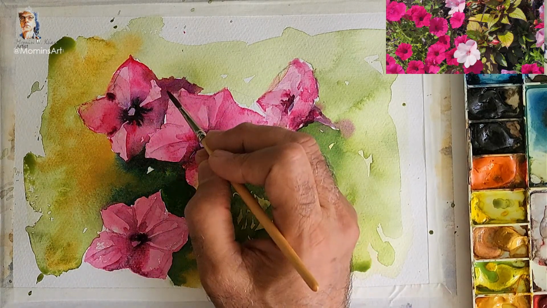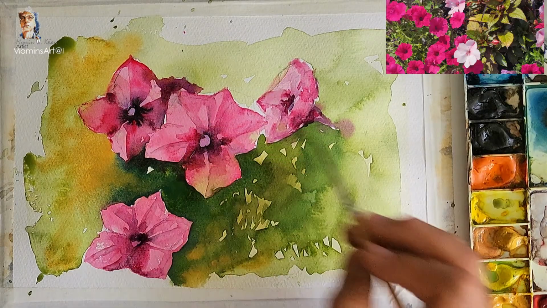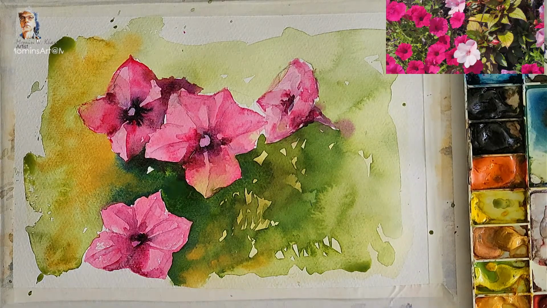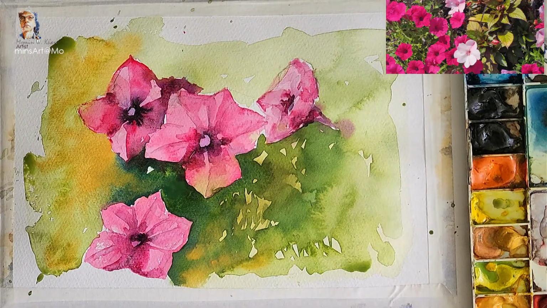Let's make these flowers a little bit separated, the separation of these petals. And now, if you want, you can grab a number zero round brush if you are a person who likes to work very closely with the smaller detail.